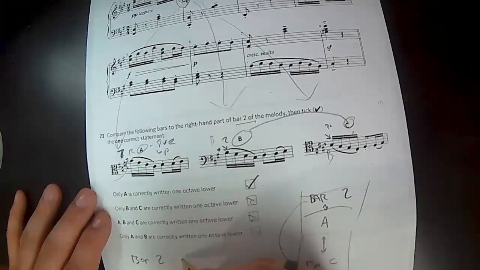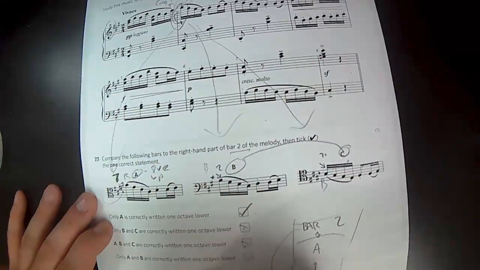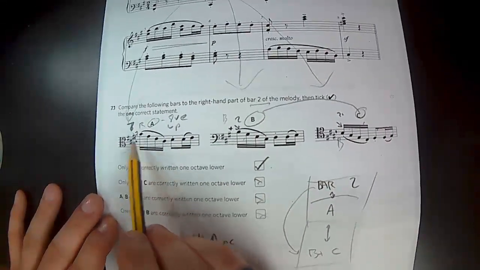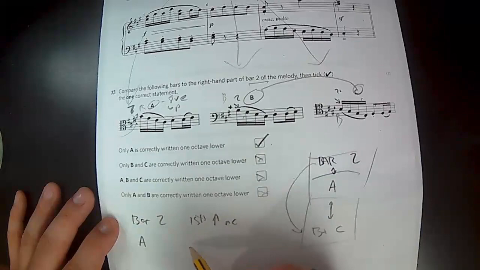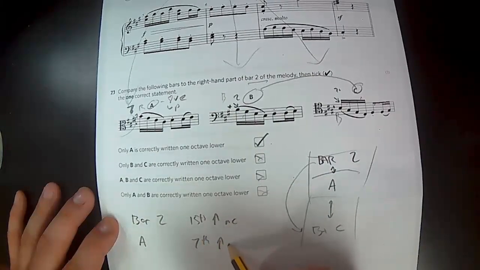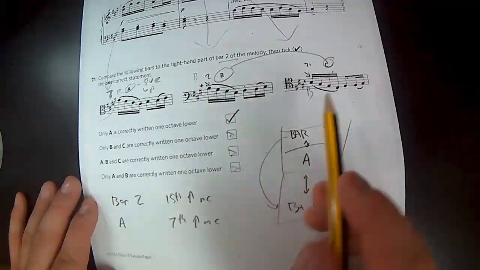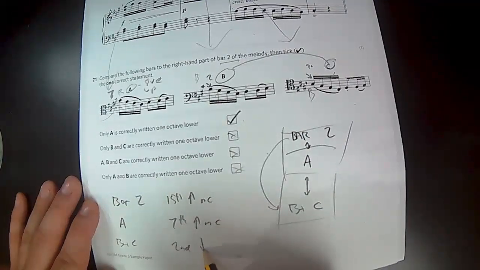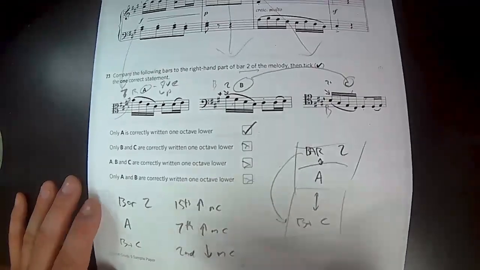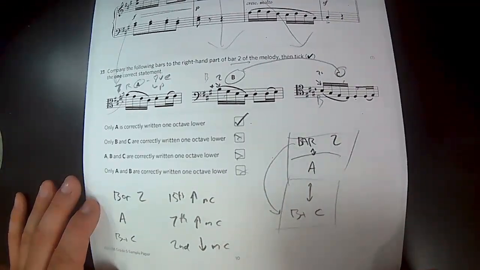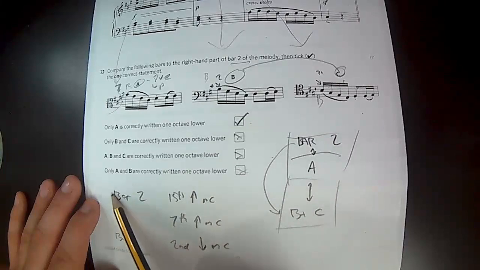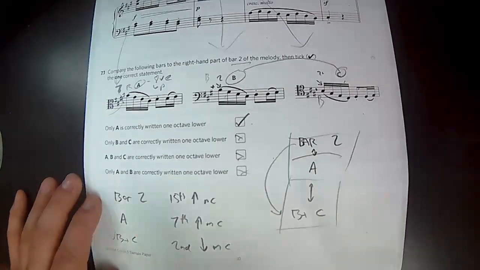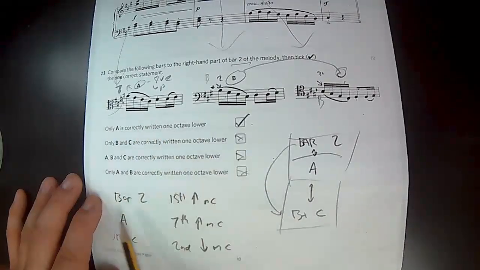That is, if you didn't want to do a 7th, it's a 15th above middle C. Example A was a 7th above middle C, and B and C are a 2nd below middle C. So you can see that we've got 3 different octaves going on here. And bar 2, the original, is 2 octaves higher than B and C, 1 octave higher than A. So to correctly say that only A is correctly written 1 octave lower is true.